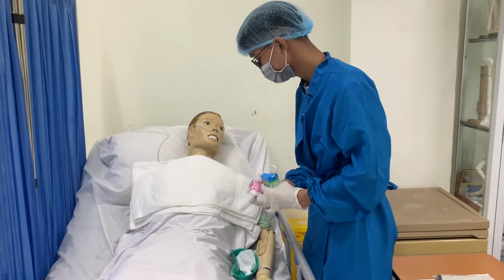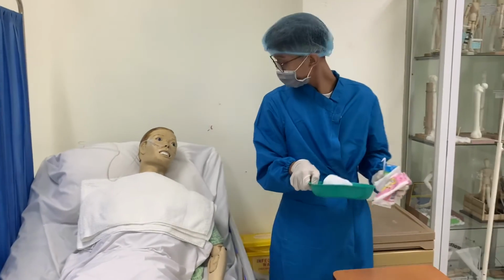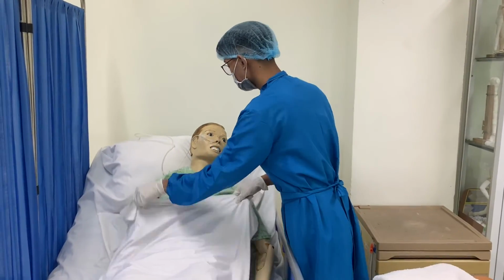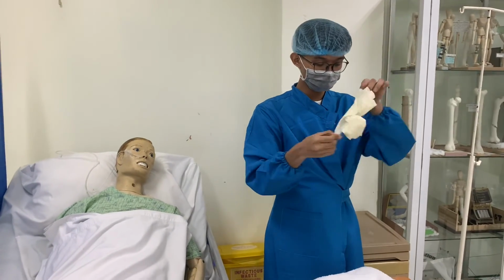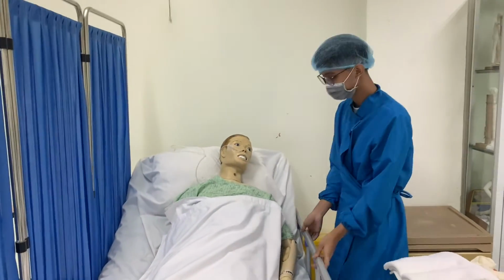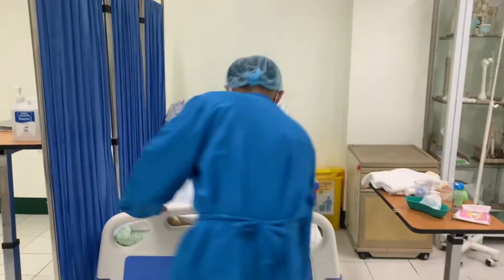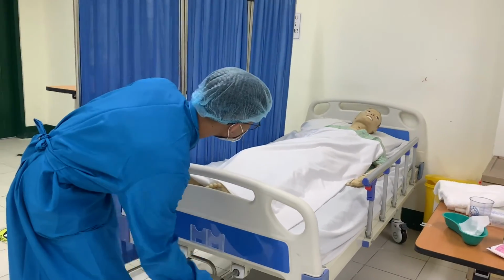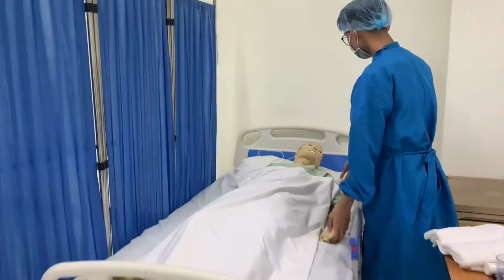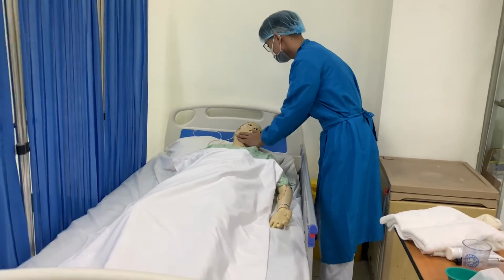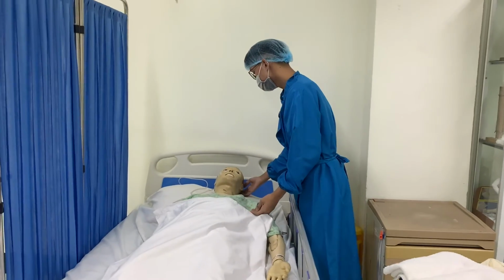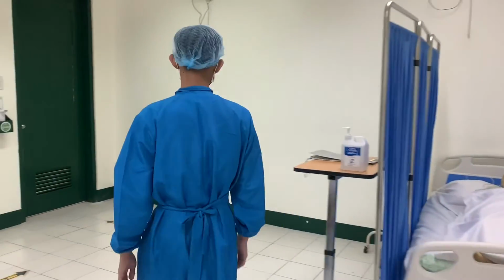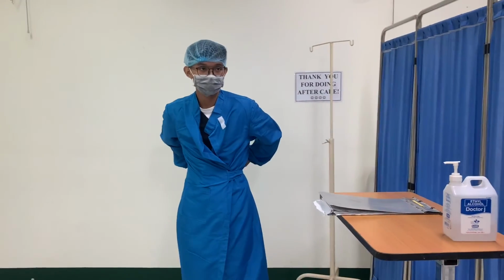Remove equipment and return the patient to a comfortable position. Remove gloves, raise side rails, and lower the bed. Remove additional PPE if used and perform hand hygiene.